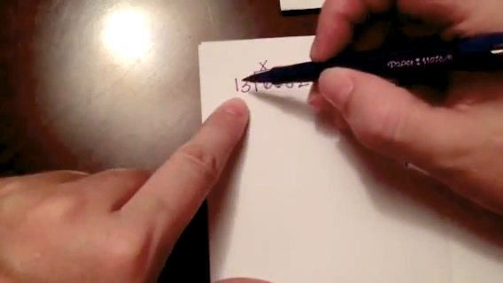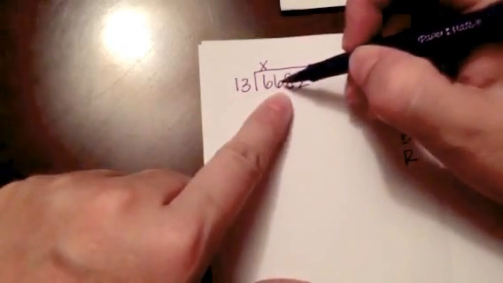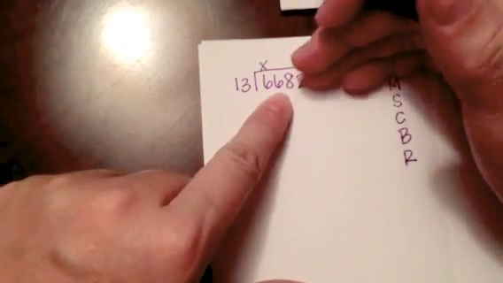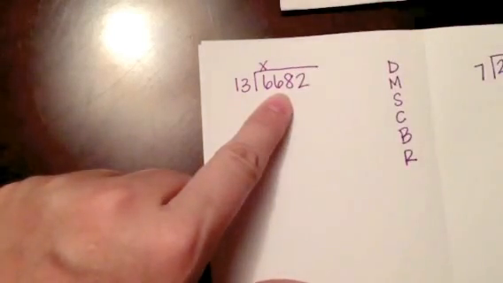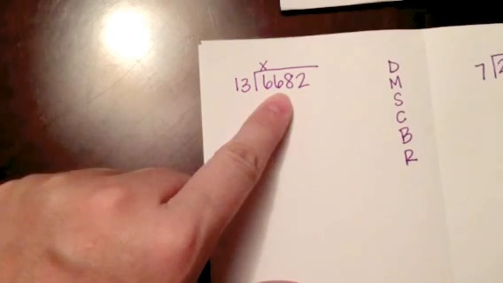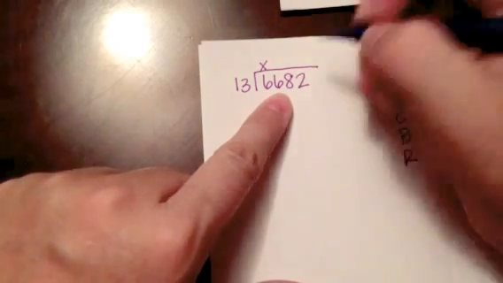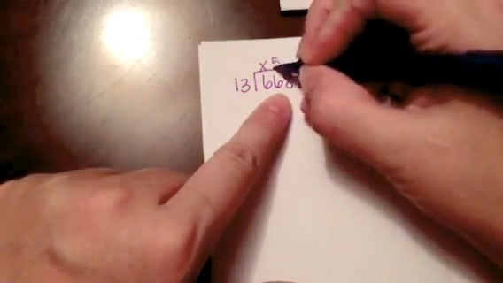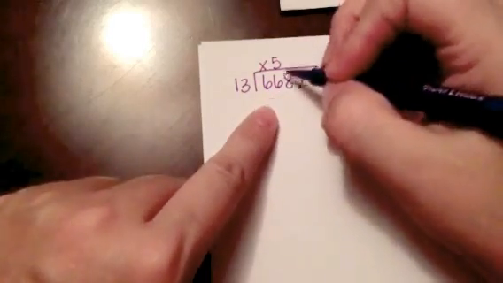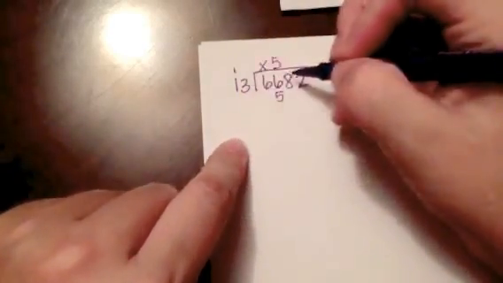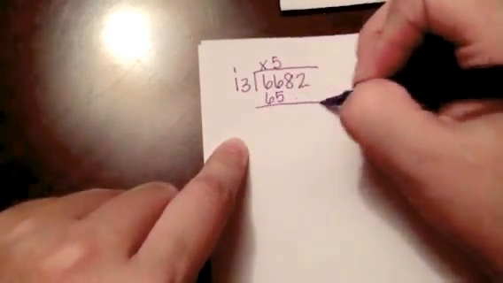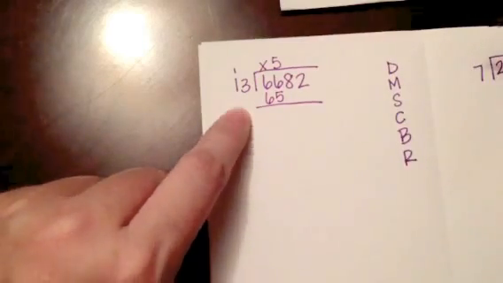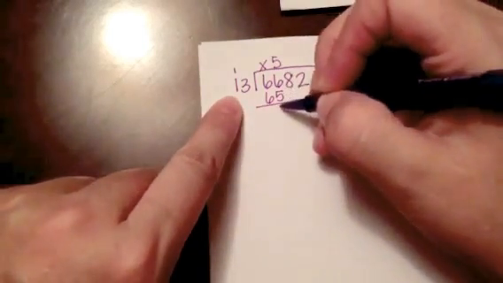So then I have 13, and I'm going to look at this 66. And again, remember that the 66 isn't really 66, it's 66 hundreds. And that's going to go in 5 times. So that gets me 65. 5 times 13, 65.